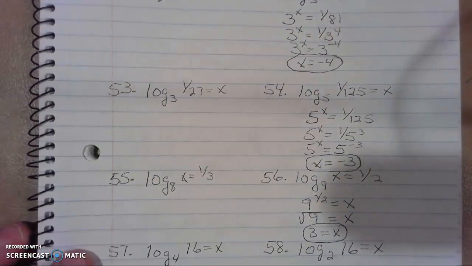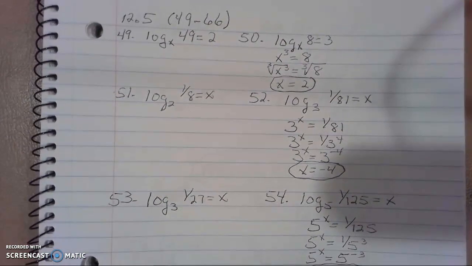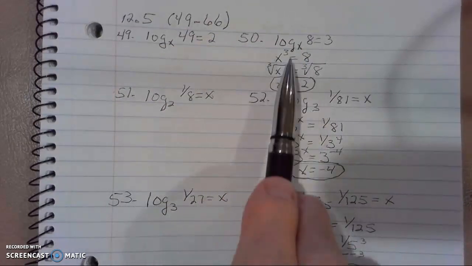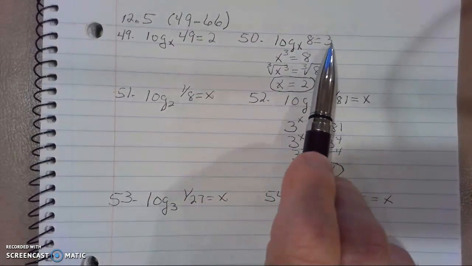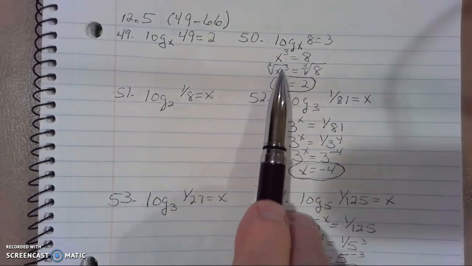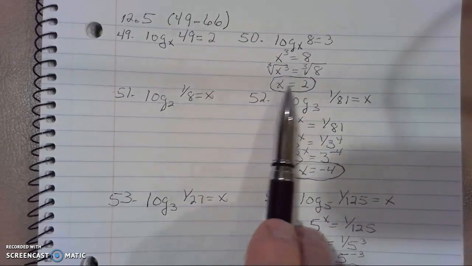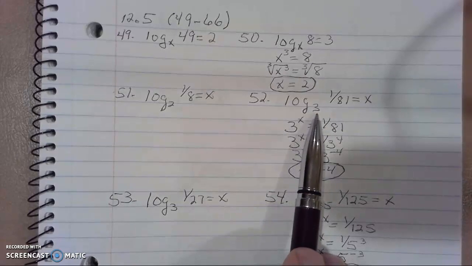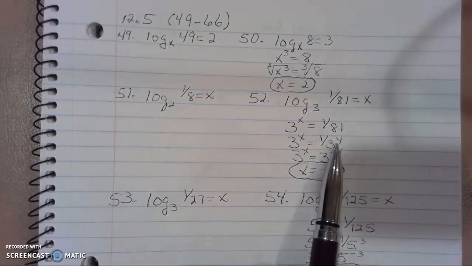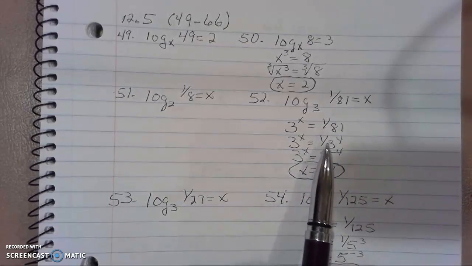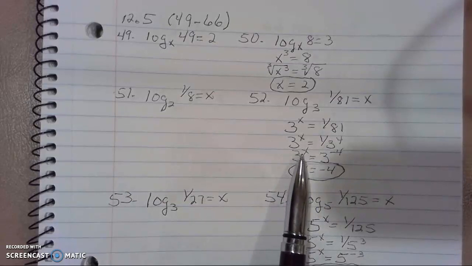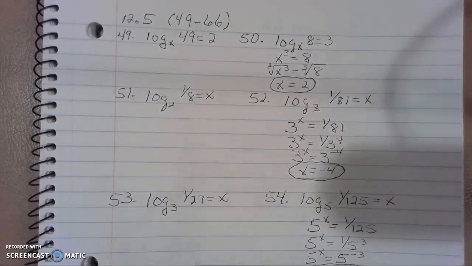Then 49, I went through 66, although the assignment says through 64, just to show you the last two. 50, log to the base x of 8 is 3. Remember, that's x cubed equals 8 when you change it. Then you want x, so cube root of both sides, x is 2. 52, you put it 3 to the x equals 1 over 81. You want the same base on both sides. So 3 to the x equals 1 over 3 to the 4th. Then we bring that 3 up. 3 to the negative 4th equals 3 to the x. So negative 4 is my x.